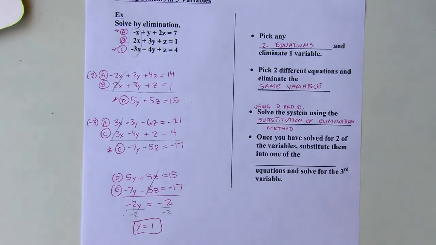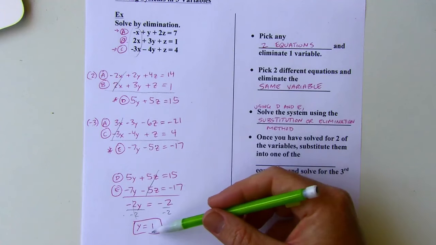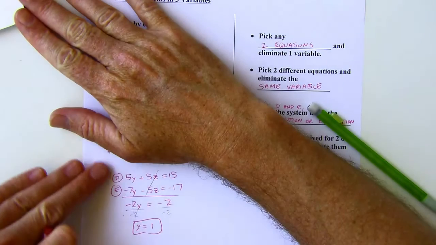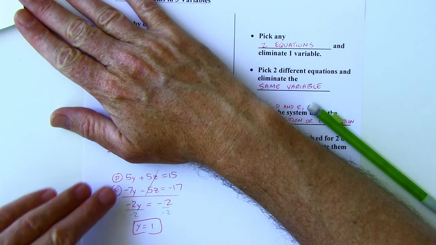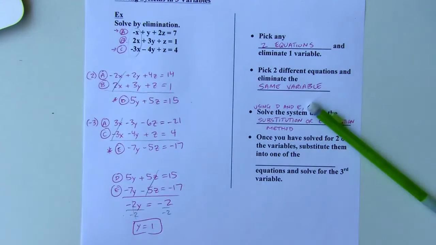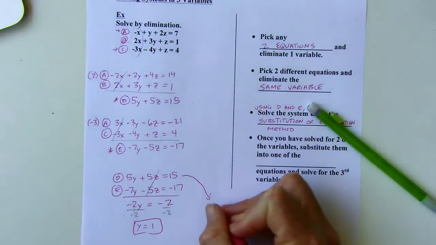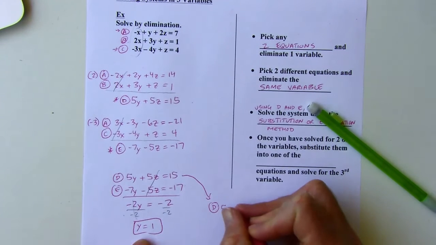All right. Now, what I want to do is I'm thinking, how can I move forward from this? Well, let's just forget about everything above this. I could solve this system, right? Because I've already got the y, now I can go back to one of the equations that has both variables. So I'll use equation D. I don't have to do anything to it except substitute in my y value, which is 1.